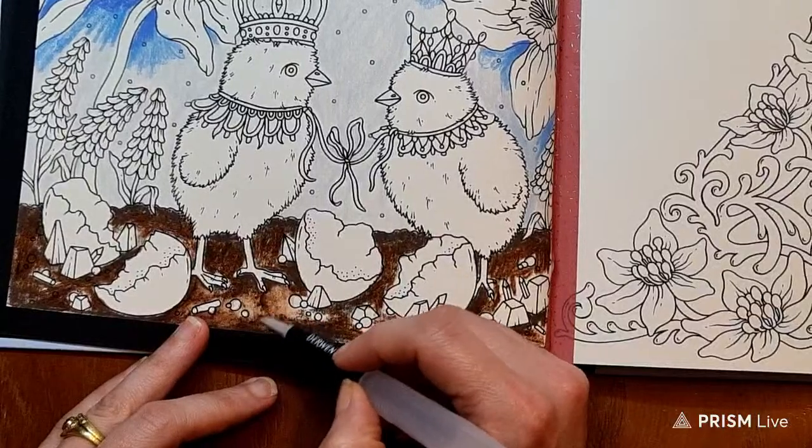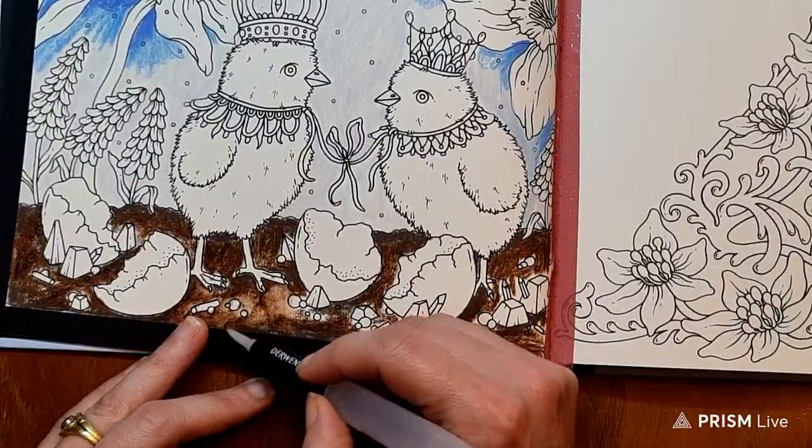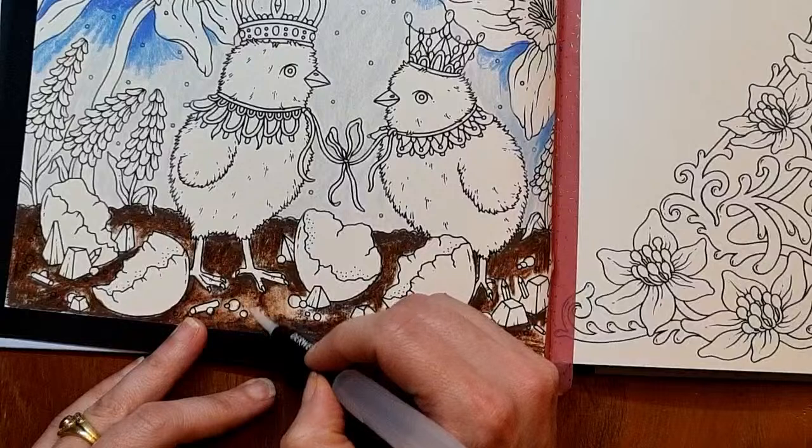I think what is also great about the Neocolor IIs is you don't really need to use a lot of water.